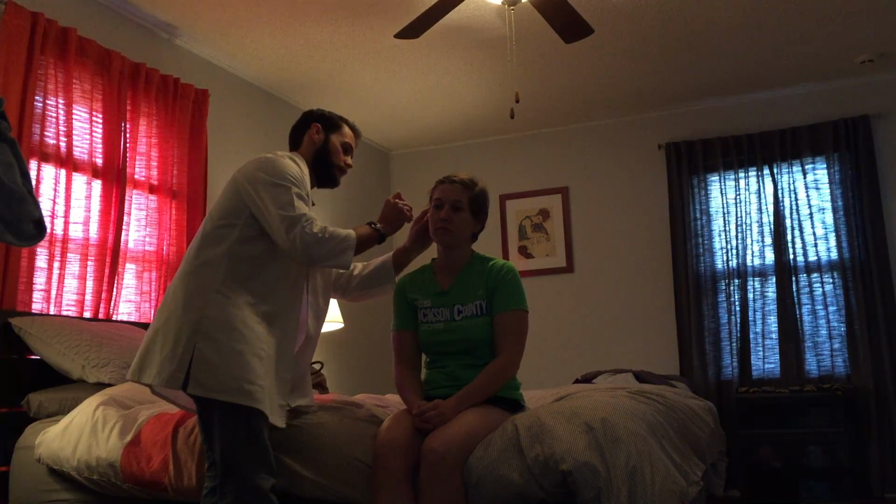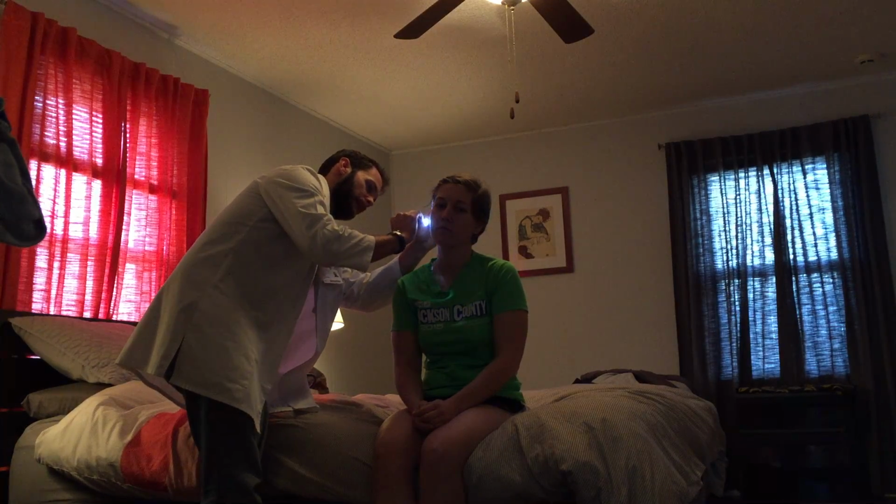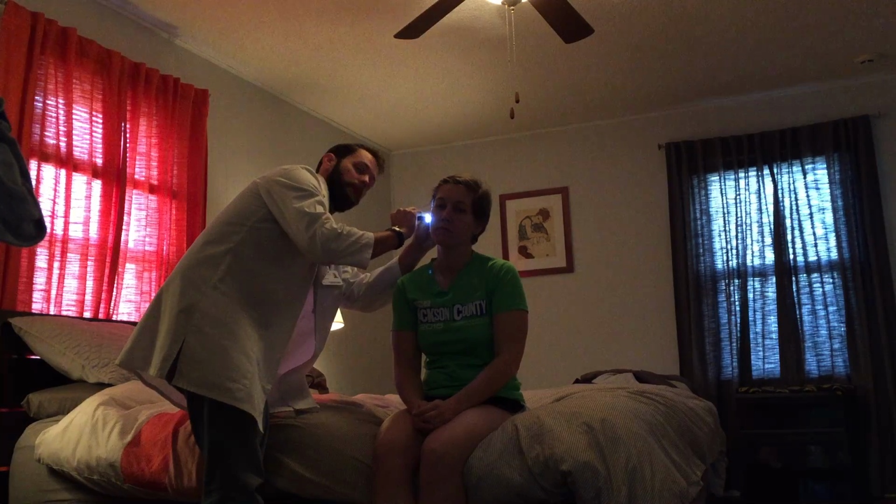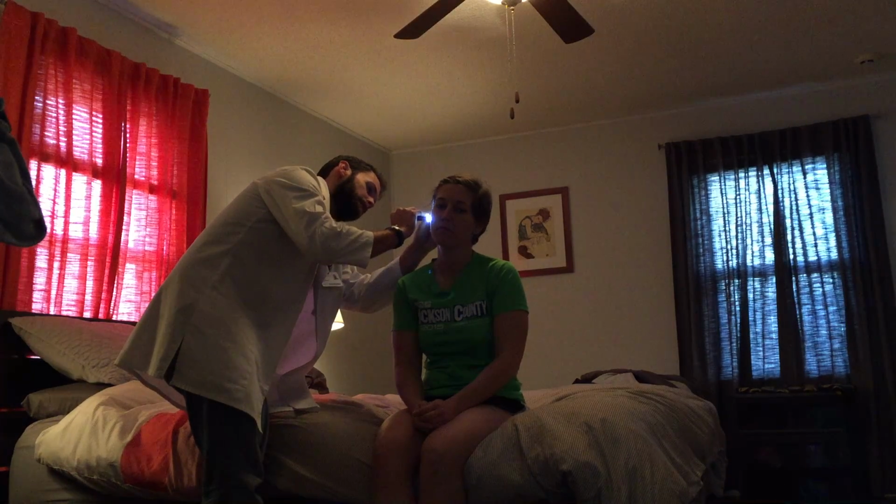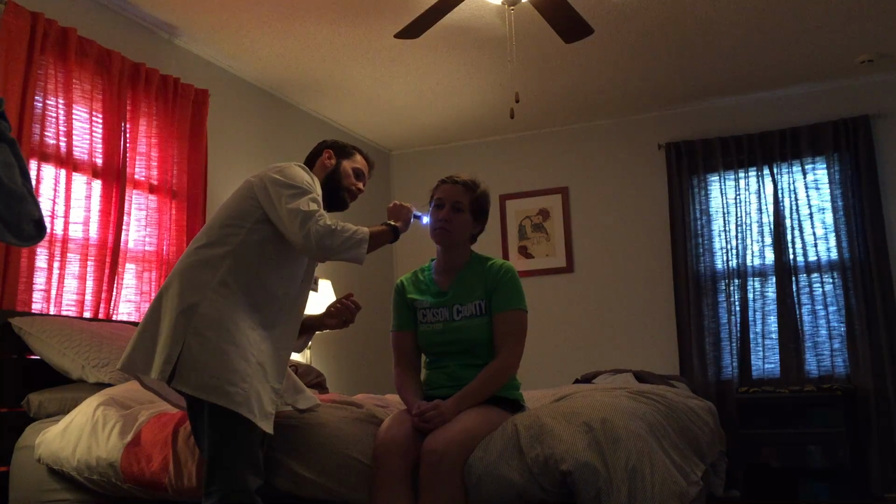Then I would take my otoscope, I would look into the ear, and I would first inspect the external ear canal, looking for any irritation, any foreign bodies, or excess cerumen. And then I would visualize the tympanic membrane, seeing that it is pearly gray is a normal finding with the cone of light in the appropriate position, depending on which ear.